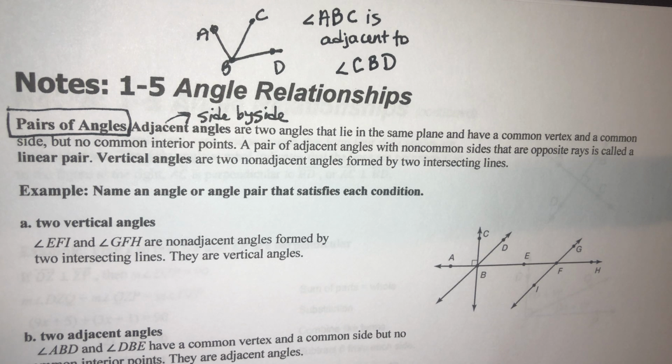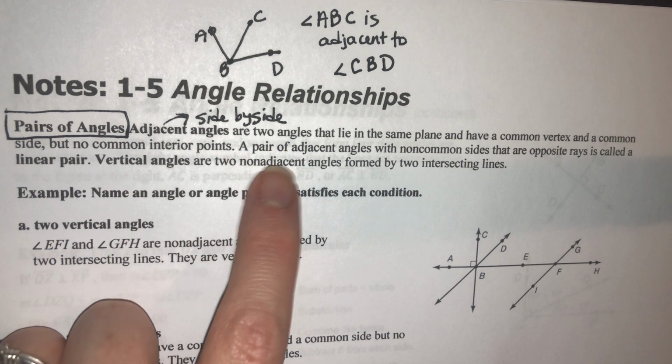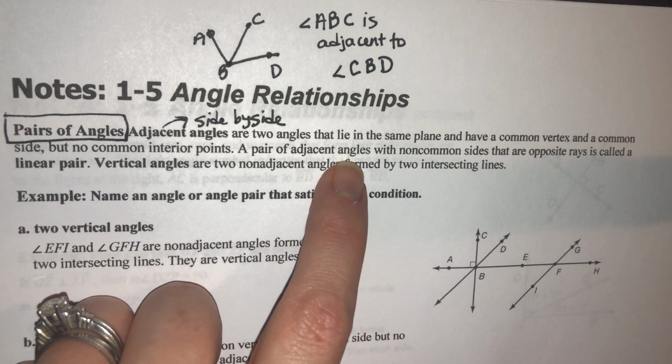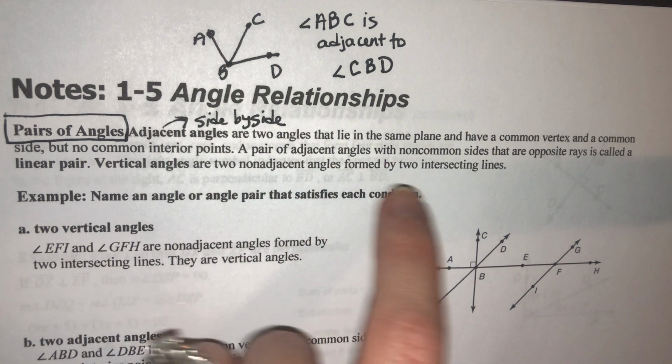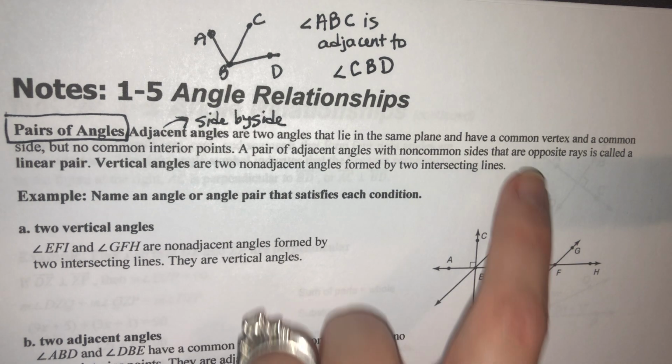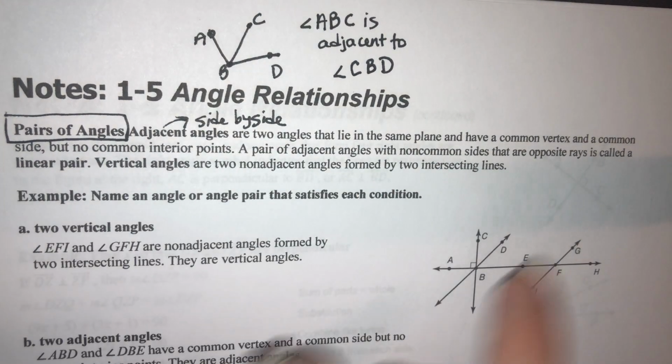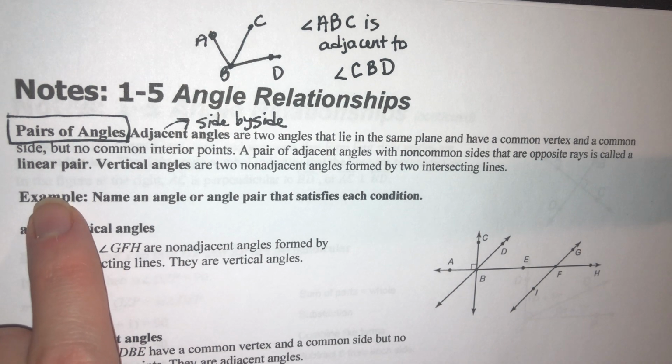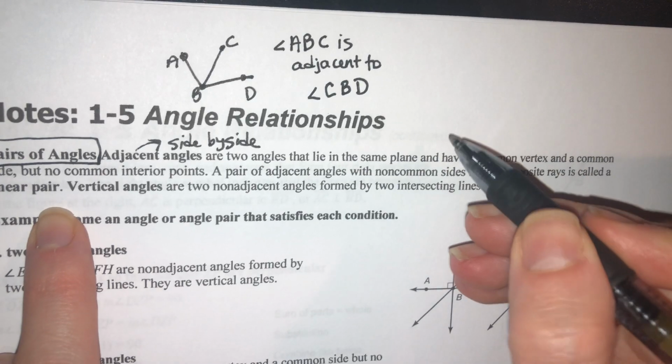That's an adjacent home. So the next thing we're going to talk about here is a pair of adjacent angles, so two angles side by side, with non-common sides that are opposite rays. Remember, opposite rays is when they form a straight line, is called a linear pair. Okay, so I'm going to show you what that looks like.